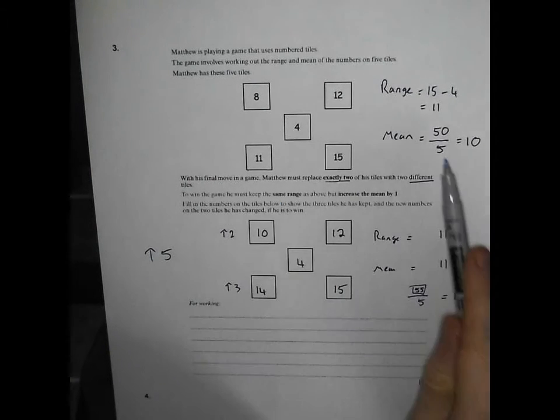Now, because it's worth 3 marks, I might as well just spend a second just double checking I've got this right. The range has got to stay the same. The range was 11, the range is still 11, 15 take 4. The mean's got to increase by 1. The mean was 10. What's our new mean? 10 plus 12, 22, plus 4, 26, plus 14 is 40, plus 15 is 55, and 55 divided by 5 is 11. And I'll help myself to 3 very tasty marks.